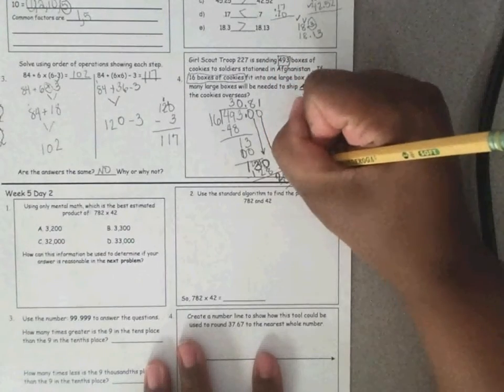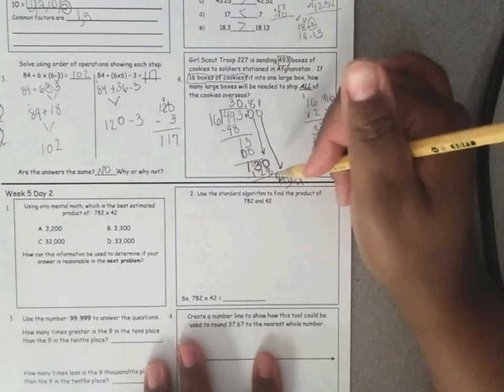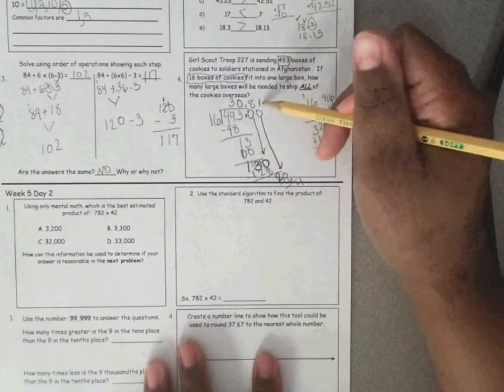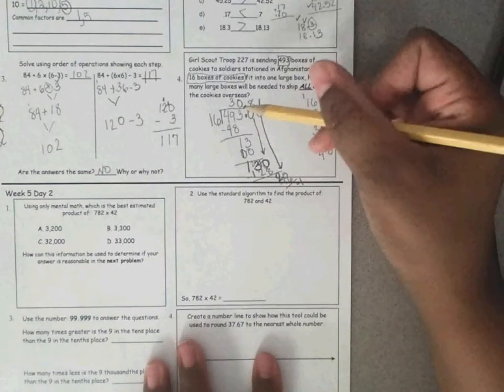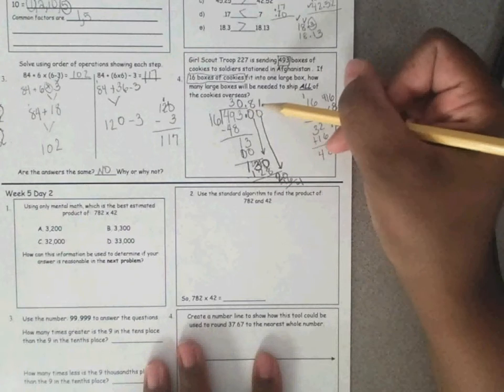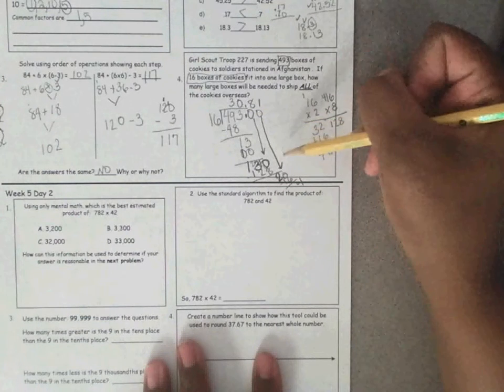So I bring down another 0 and I make it 20, and 20 divided by 16 is 1. I can continue with that and it could go on forever, but I like to stop at my second decimal and my second part of dividing, okay?